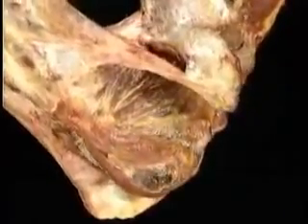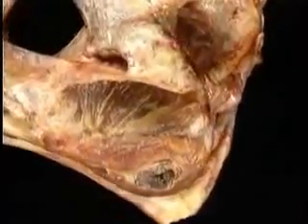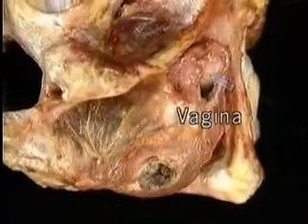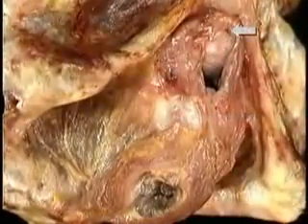The overall structure of the female pelvic diaphragm is the same as the male, except that the pelvic diaphragm is also traversed by the vagina. Here's the opening of the urethra.